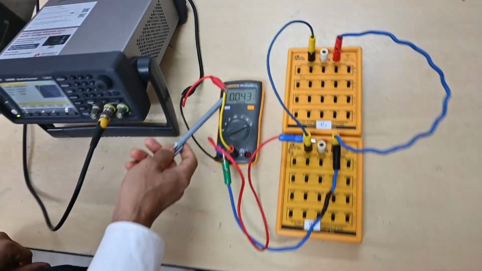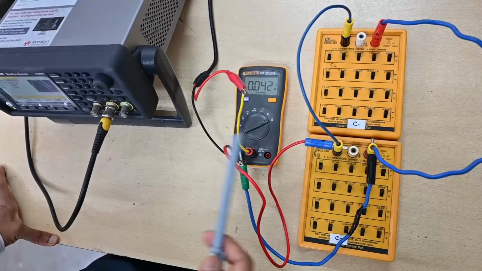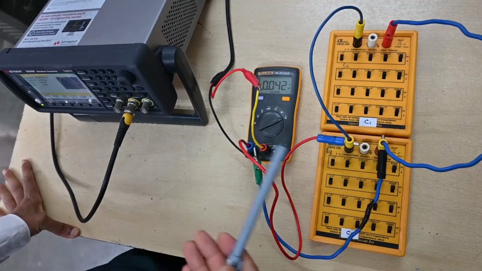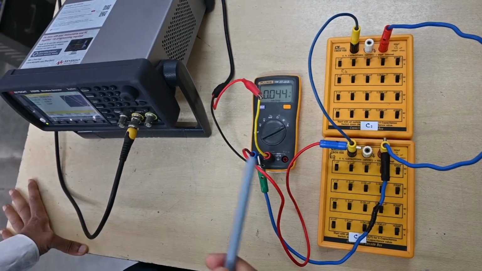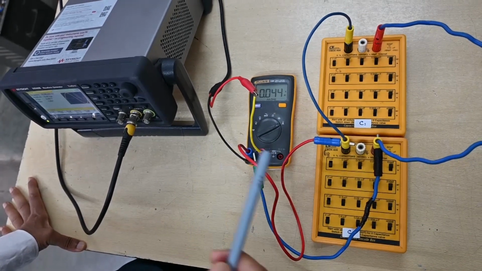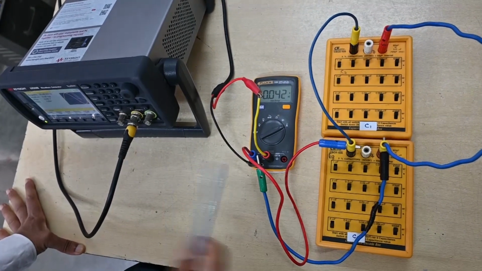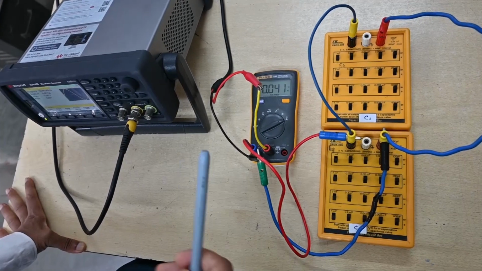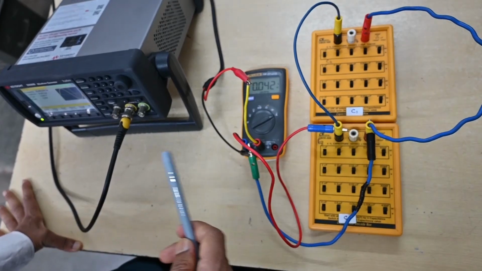The current now increases to 0.042. The current increases because the effective reactance decreases, and from there we can conclude that the capacitance value increases. Since X equals 1 by C omega, X reduces, so therefore the capacitance increases. So, we can clearly state that with parallel capacitance the corresponding capacitance value increases.